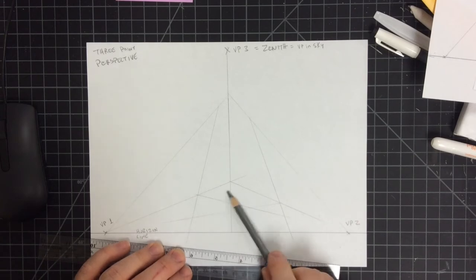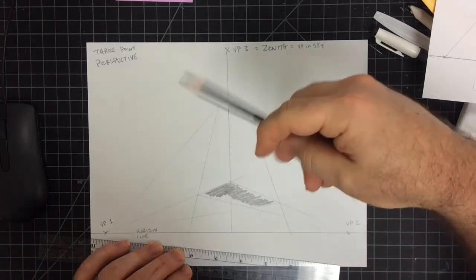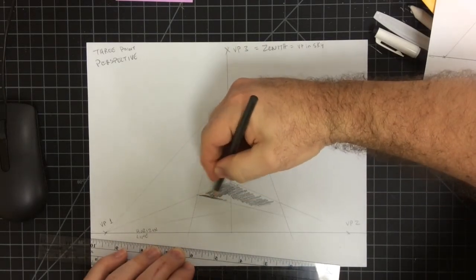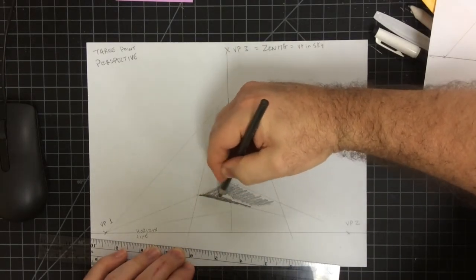So there it is, 3-point perspective. It is a total of 10 lines. They all go either to the zenith or to the vanishing points.